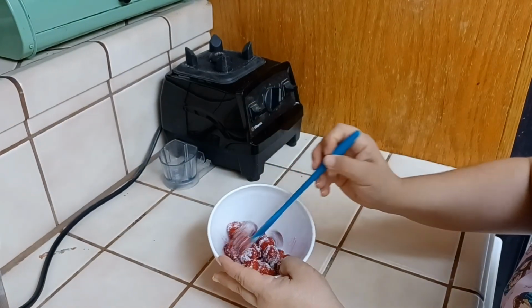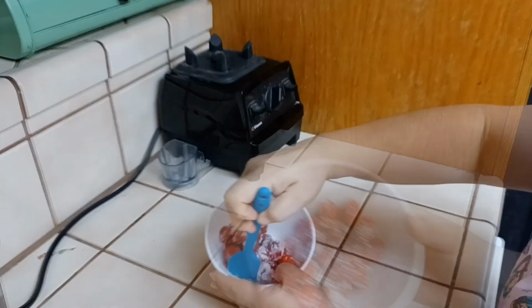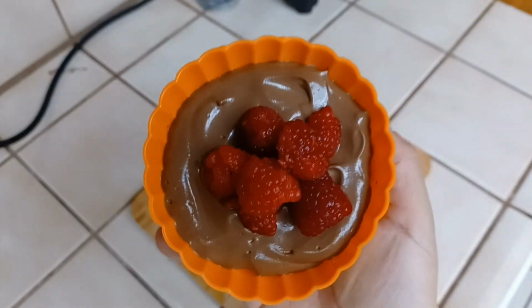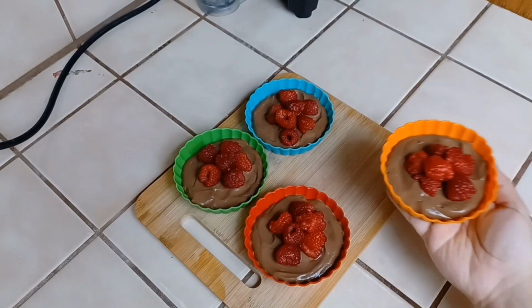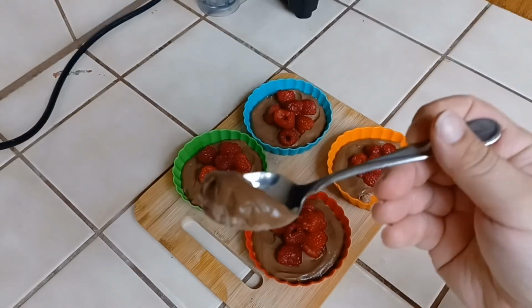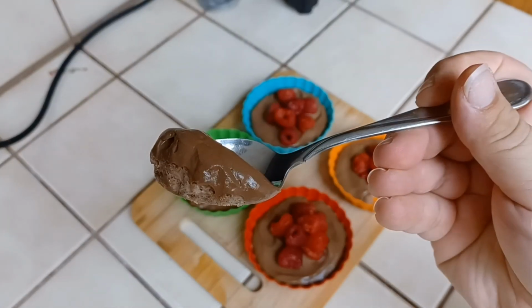Put them in the refrigerator for a little bit, and when you're ready to serve your mousse cups, that's when you garnish them with the raspberries. And this is what my finished dessert looks like. And this is what it looks like with a spoonful. Enjoy!